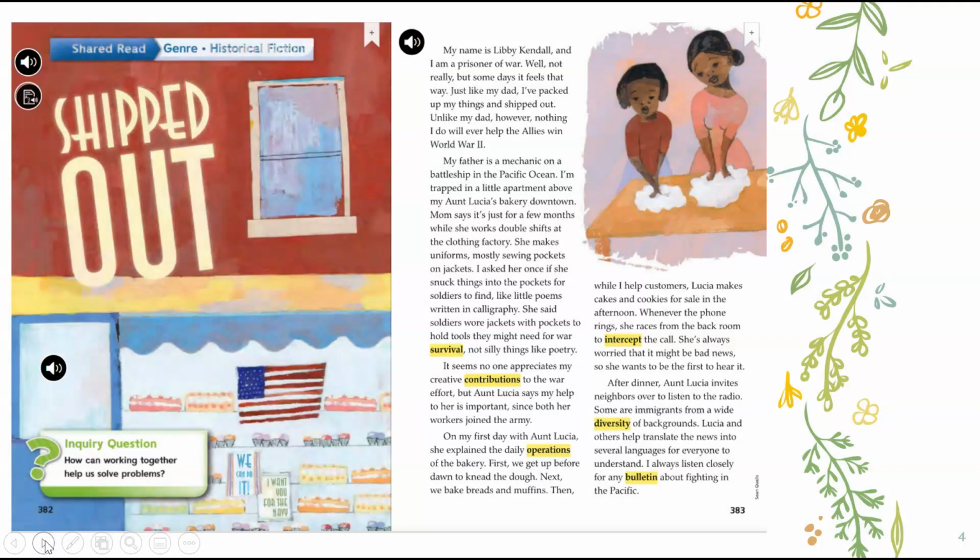So moving on to our shared read, you'll see here genre is historical fiction. The title is Shipped Out. So I'm going to go ahead and I'm going to read the story now. Remember, this will also be assigned to you on Wonders to refer back to. You can reread it if you'd like, or it can be read to you on the Wonders site by clicking these little buttons here.